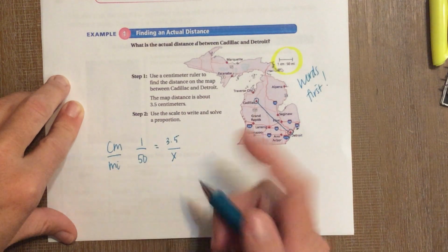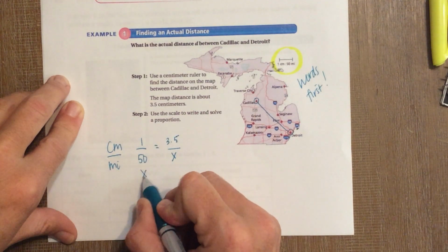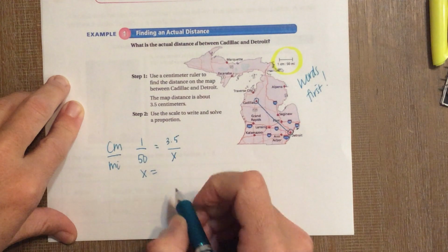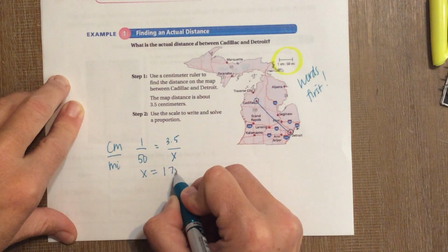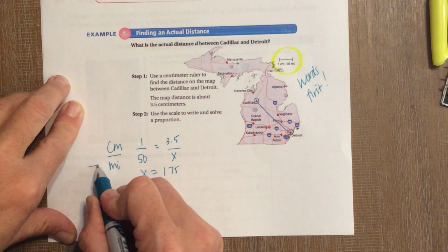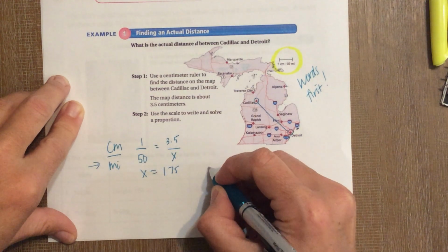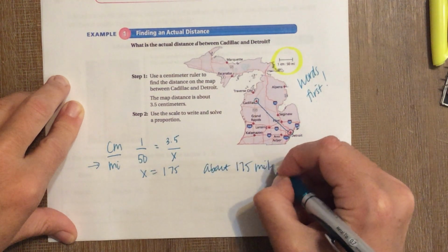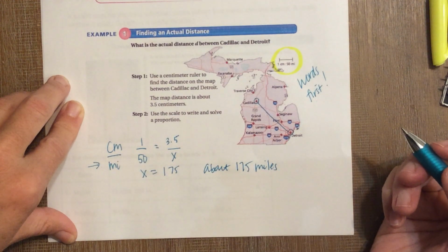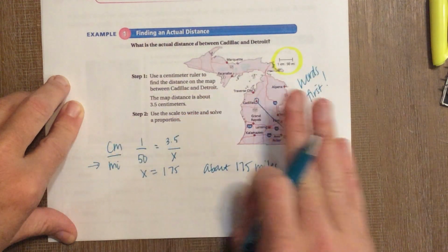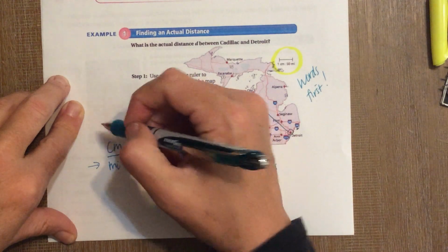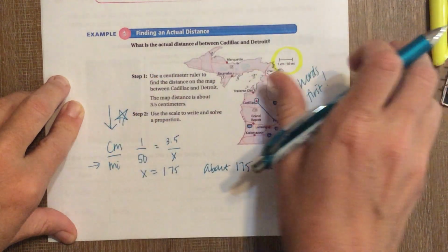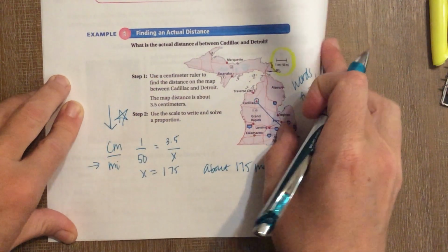Proportion, cross multiply, 1 times x is x. 50 times 3.5 is 175. We were solving for miles here, so we know that it is about 175 miles. All right, so using the information just to set up a proportion, and if you have your words first, it's really, really helpful.